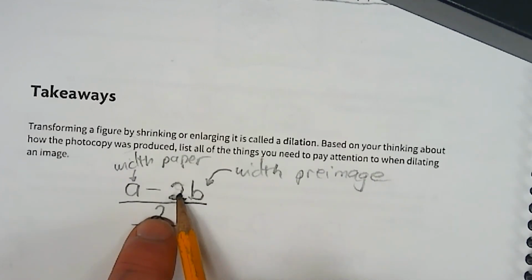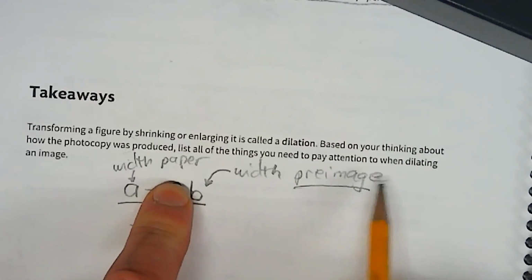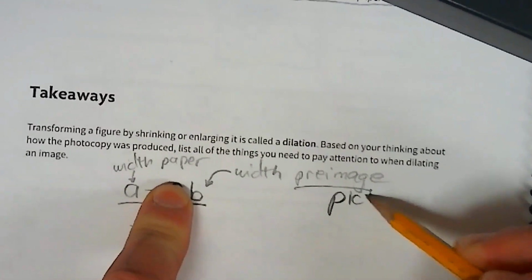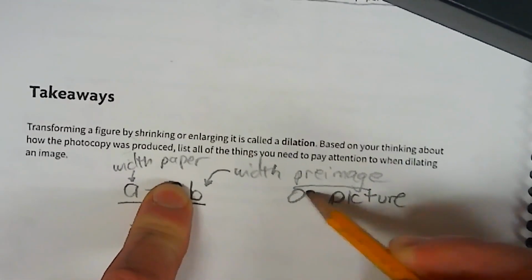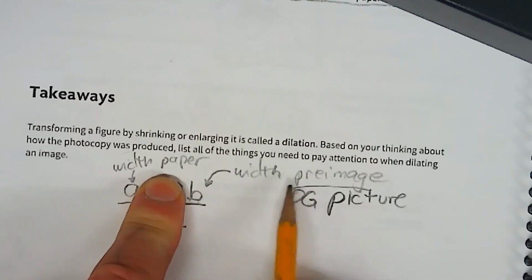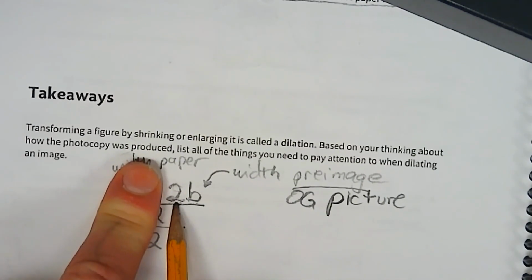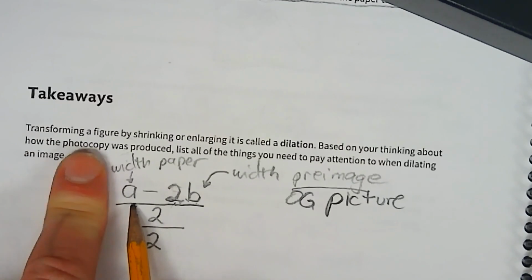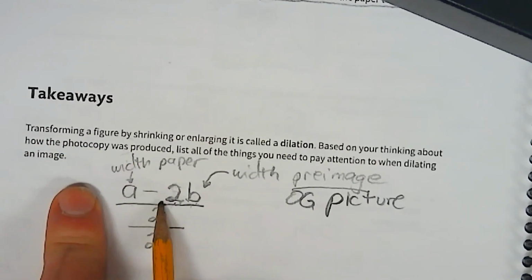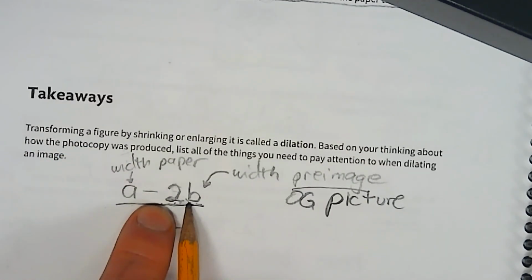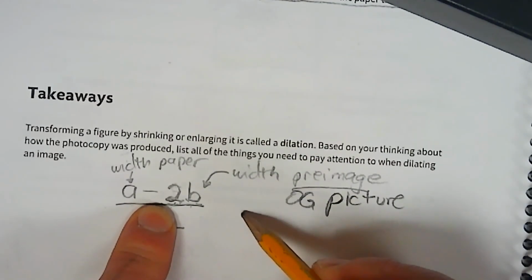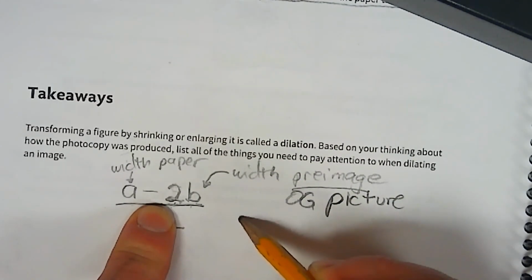The scale factor is 2. So this is the original width of the original picture. We're going to blow it up twice as big. And then we're going to take the width of the paper minus the blown up picture. What's left? What's left is whatever's not taken up by the picture.